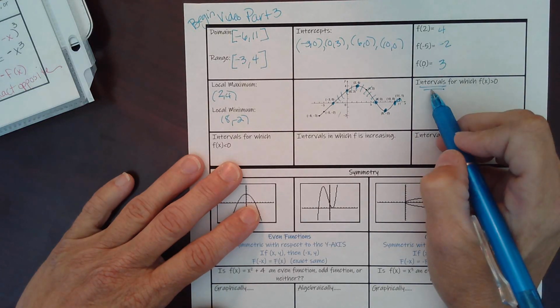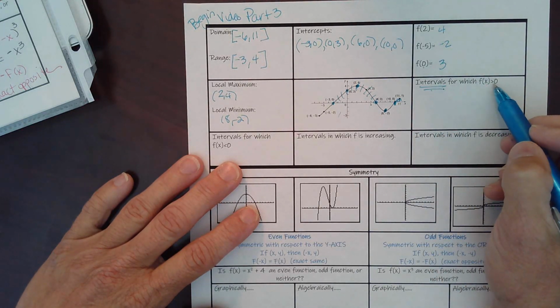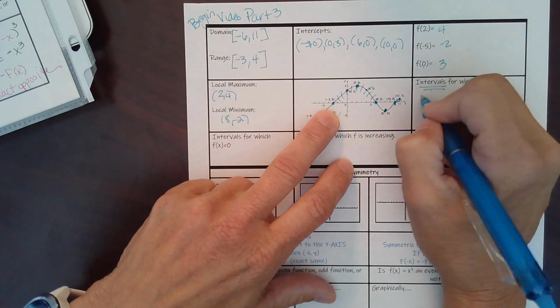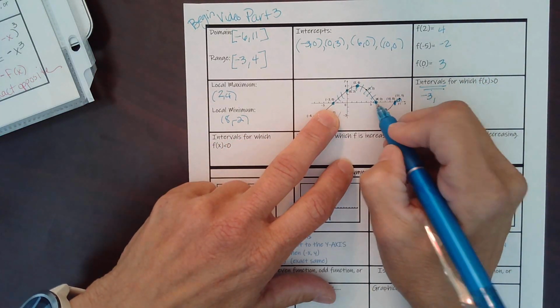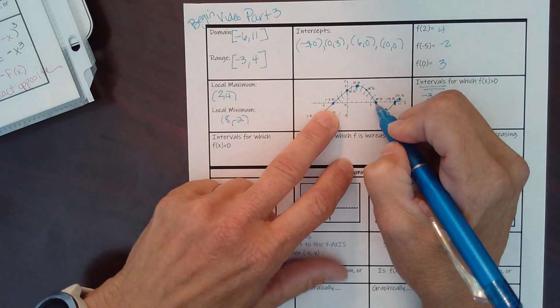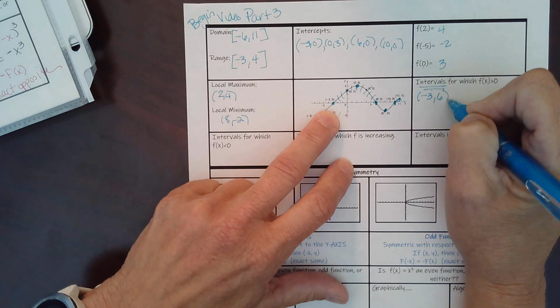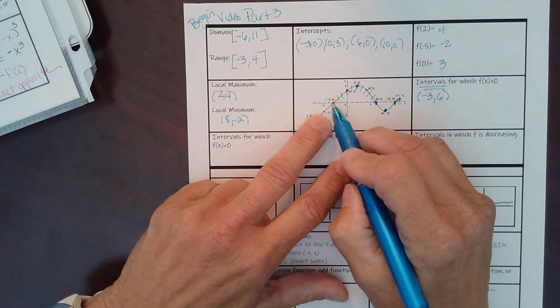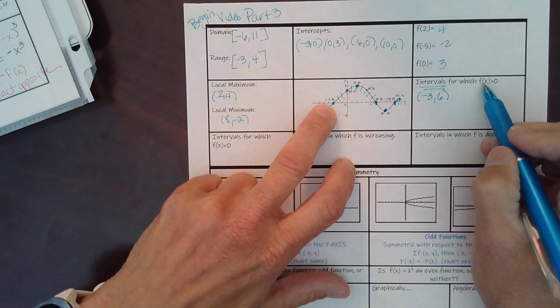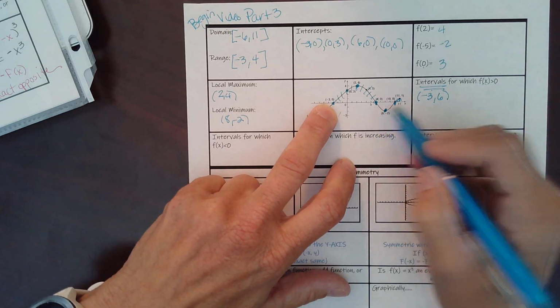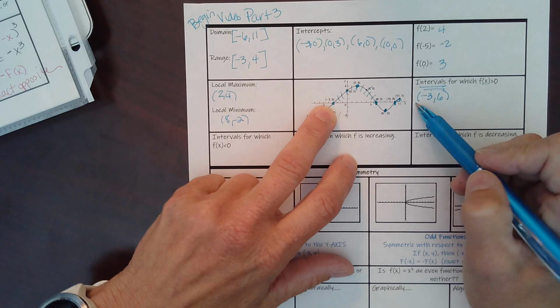So our intervals for which f of x or y values are greater than 0, they start at -3, and this interval ends at 6. Remember, parentheses, because at -3, the function f of x or the y value is not greater than 0, it equals 0. So we have to use parentheses.